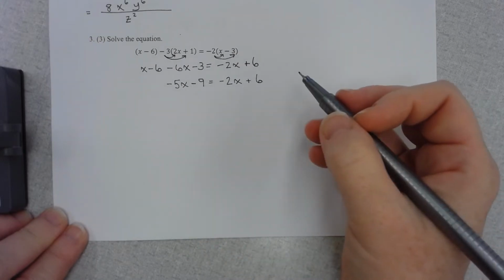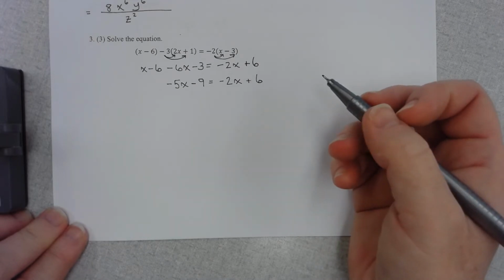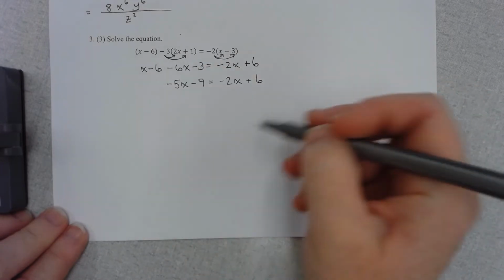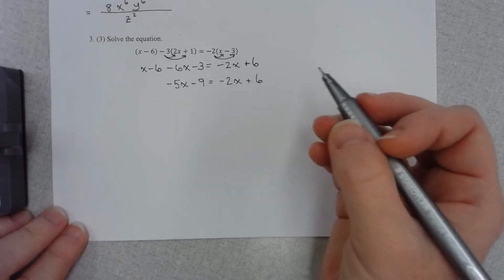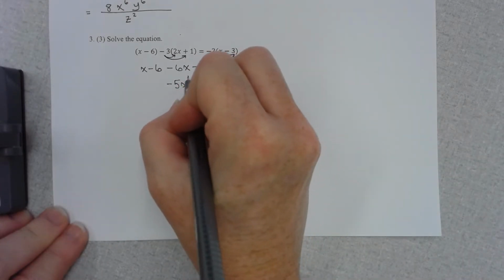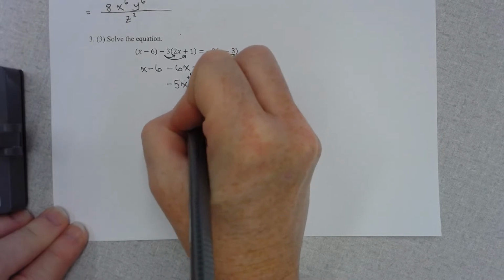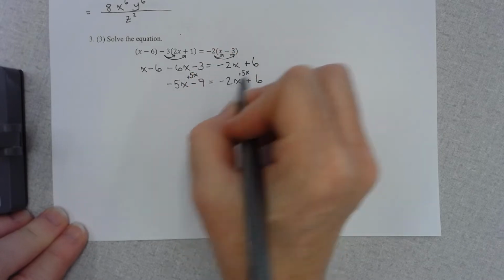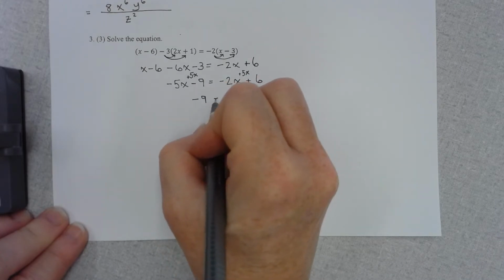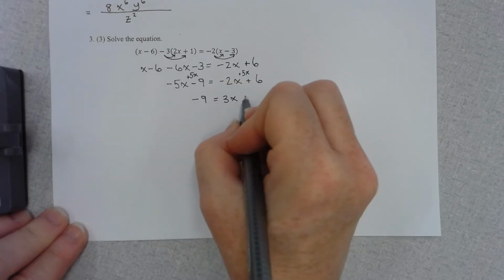So now I want to get rid of the x's on one side, so I normally get rid of the smaller x, so I do negative 5x. To get rid of it, I add the opposite, so 5x. Make sure I do it on this side. So now I have negative 9 equals 3x plus 6.